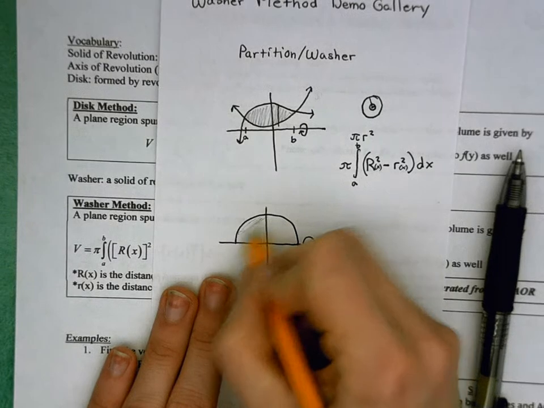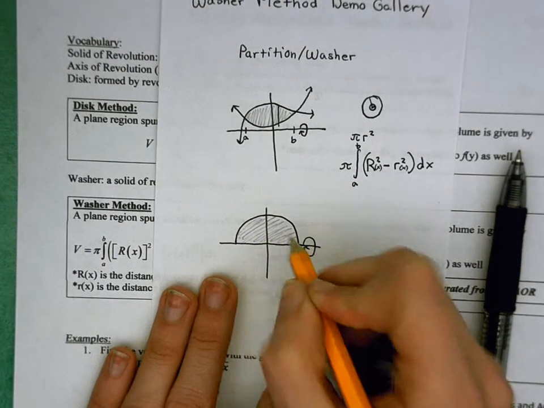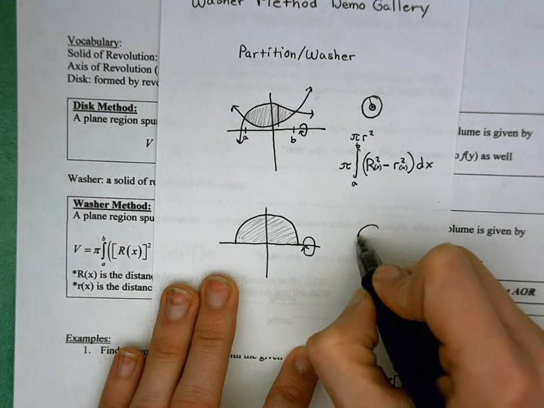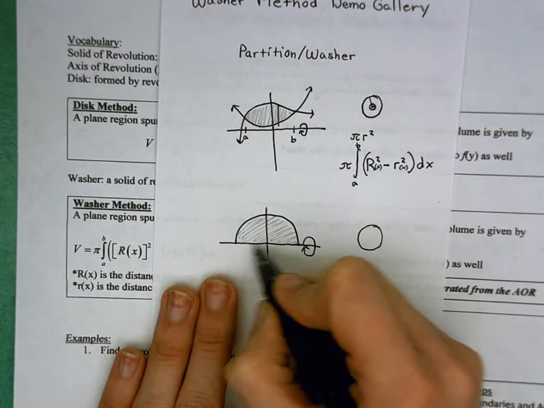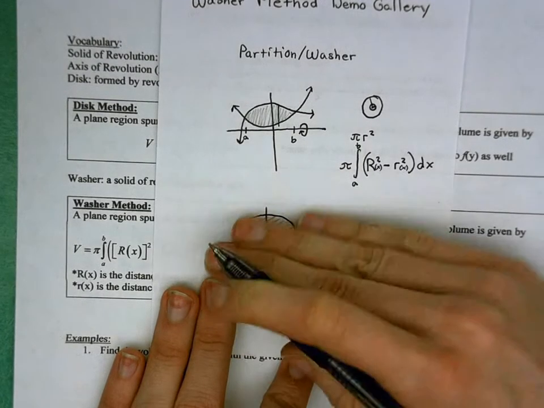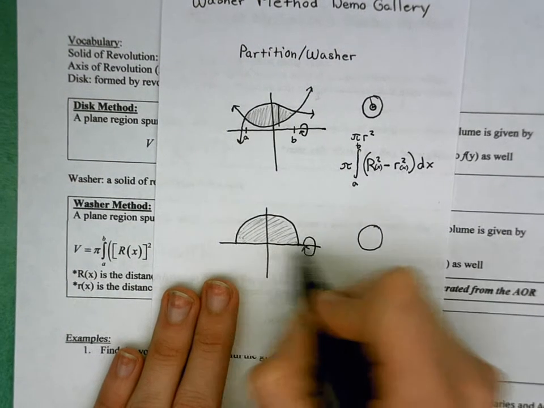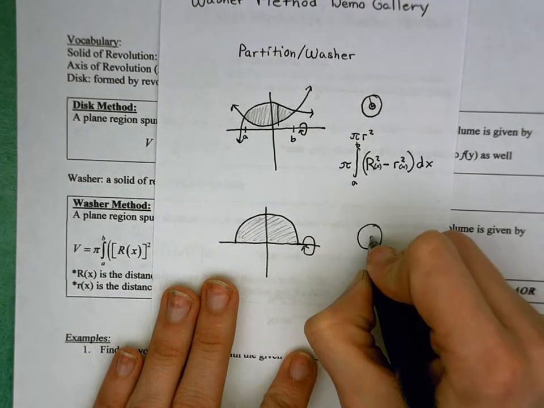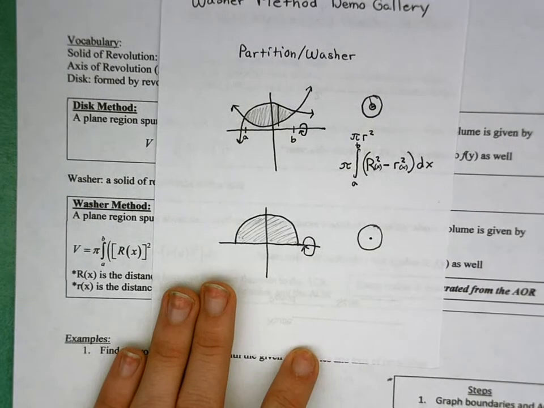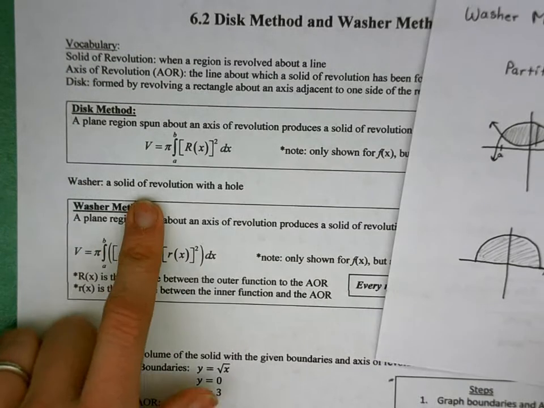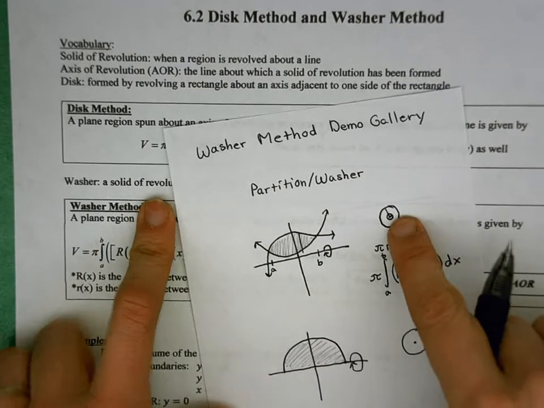Okay. And what that looks like is this washer, but with no hole, because there's no separation between this region as it spins around the x-axis. There's no separation between that region and the axis of revolution itself. And so it spins around the x-axis, no hole. And that would be a disk, as opposed to a washer, which is a solid of revolution with a hole.